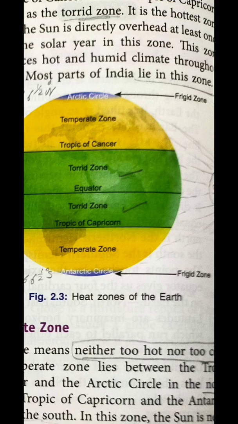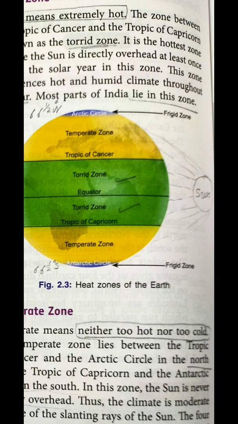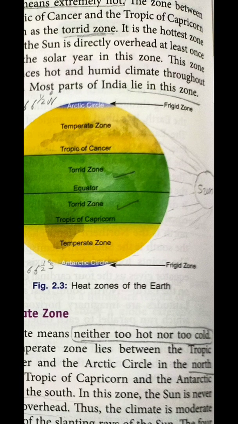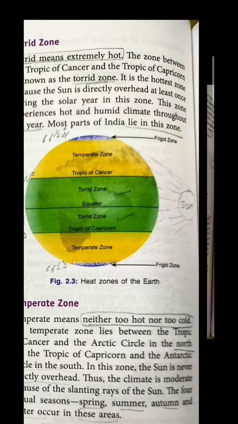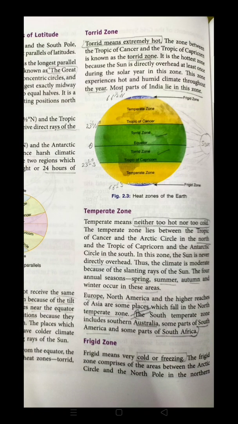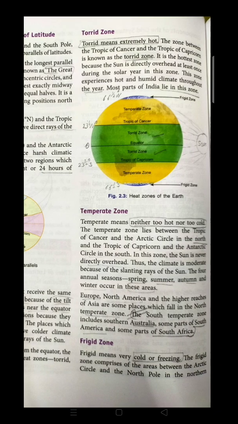What is included in the temperate zone? If you check, the rays of the sun are quite tilted, so the direct rays do not fall on the temperate zone. The distance from the rays to the temperate zone is quite more, and that is the reason this region is considered neither too hot nor too cold. The four annual seasons occur here: spring, summer, autumn and winter.